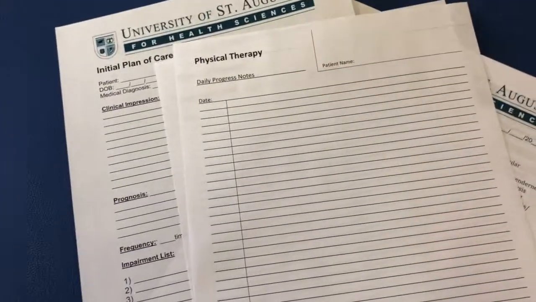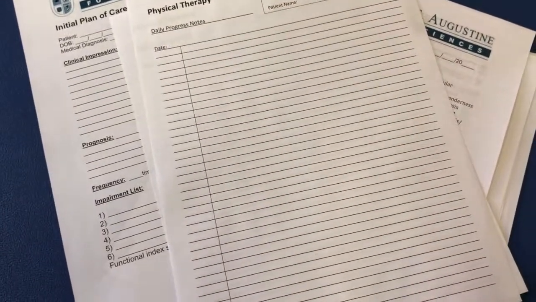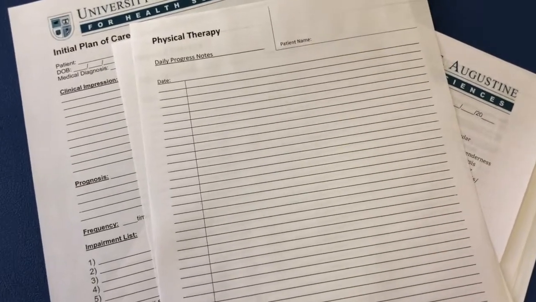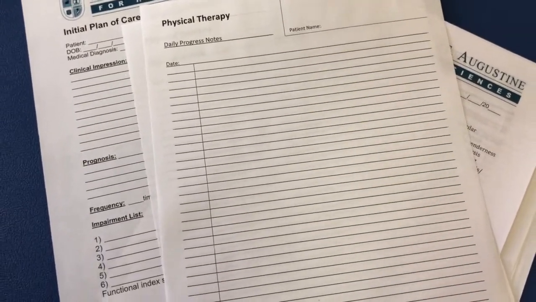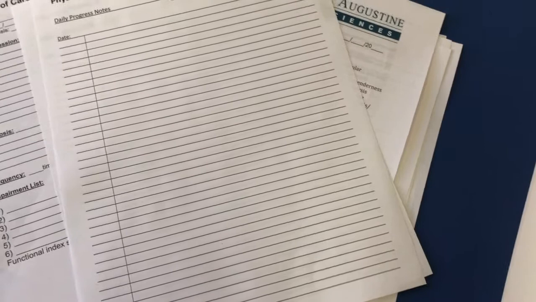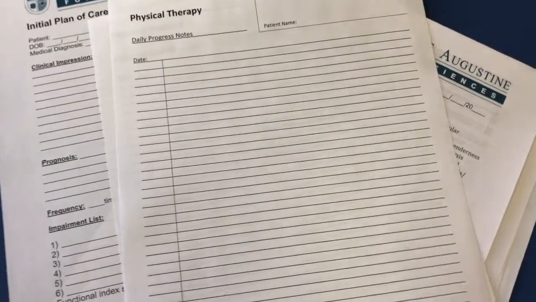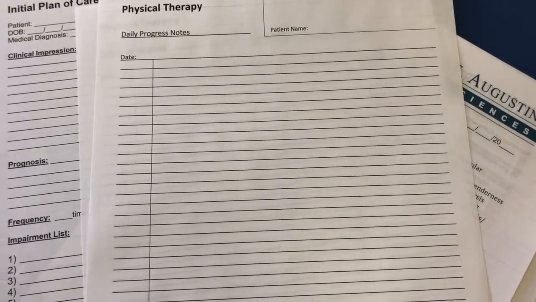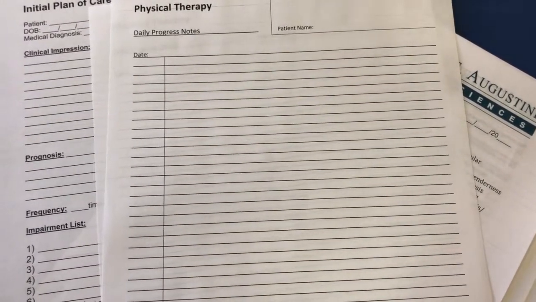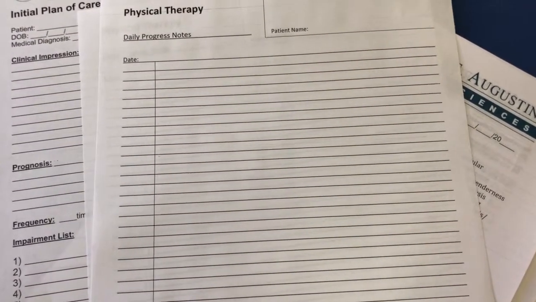Each and every day, make sure you're also including the vital signs. I mentioned this earlier in the examination form. You saw a specific location for the vital signs. There's not a specific location provided in these daily notes, but at the beginning of each session, make sure you're including the vital signs and documenting those on this piece of paper.